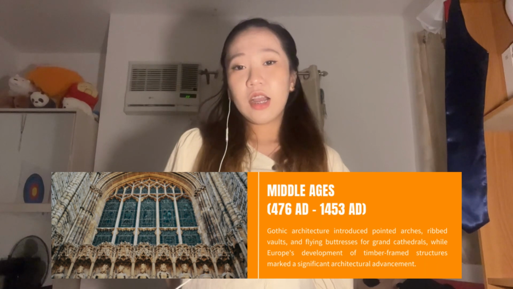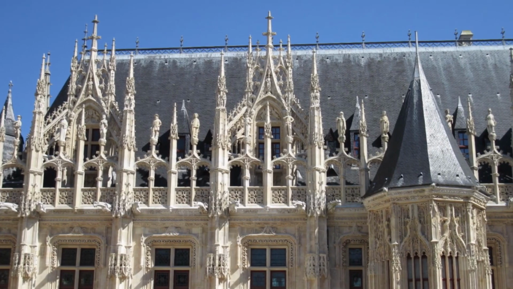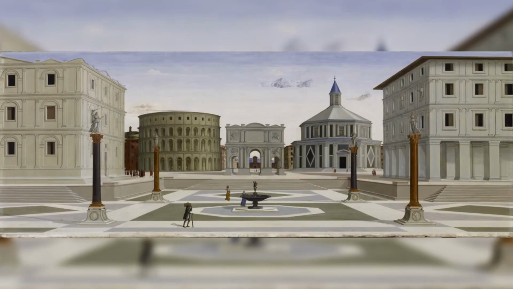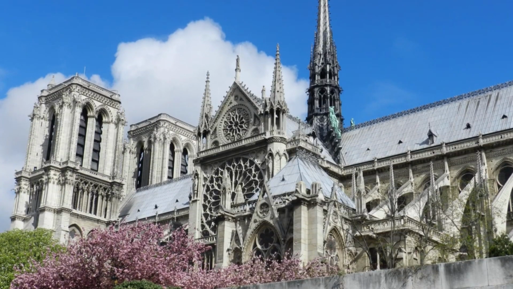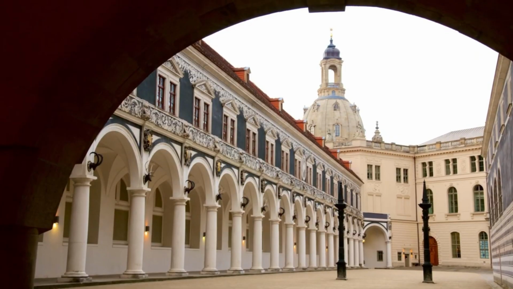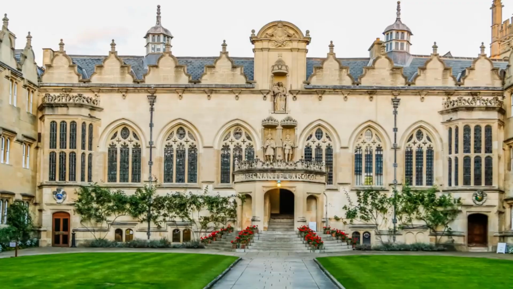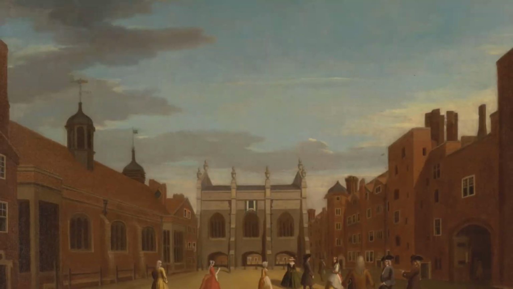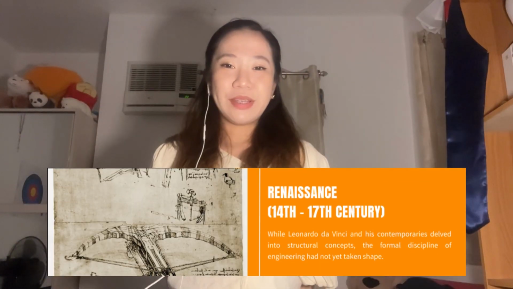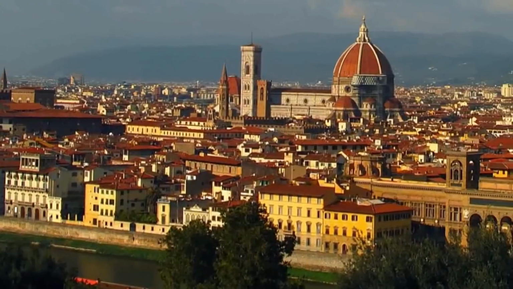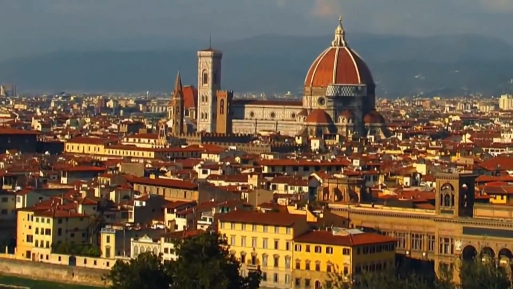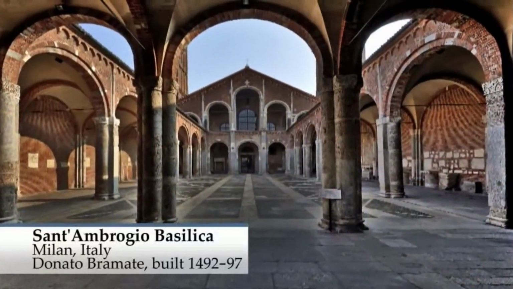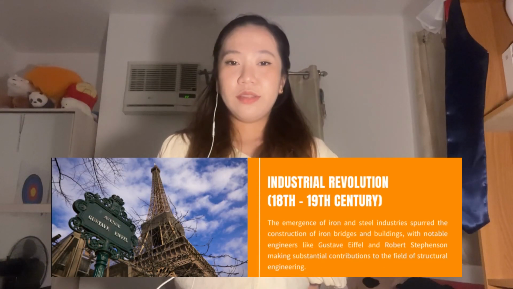Number 3. Middle Ages. Gothic architecture emerged with pointed arches, ribbed vaults, and flying buttresses, allowing for grand cathedrals and churches. The development of timber-framed structures in Europe was significant. Number 4. Renaissance period. Leonardo da Vinci and others explored structural concepts, but formal engineering as a discipline had yet to develop.